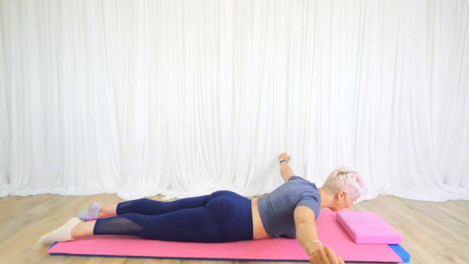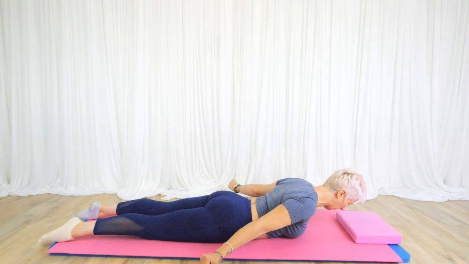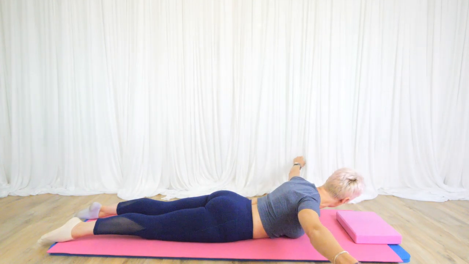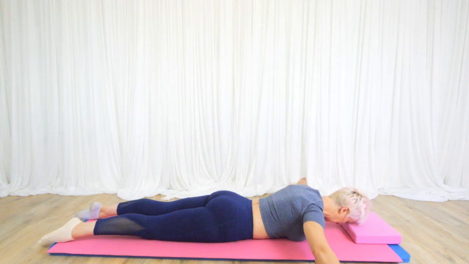Now when you pull the shoulder blades down the back, be aware that the arms don't come down. The arms want to stay in line with the shoulder. And then release.